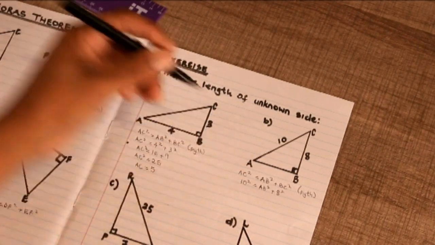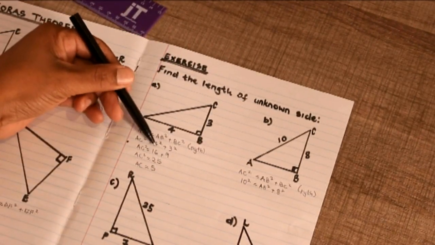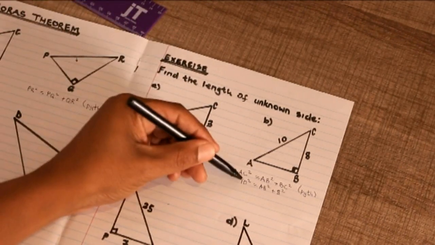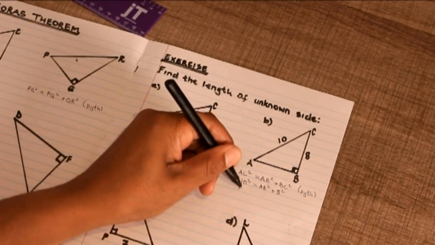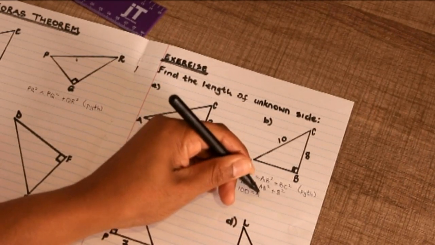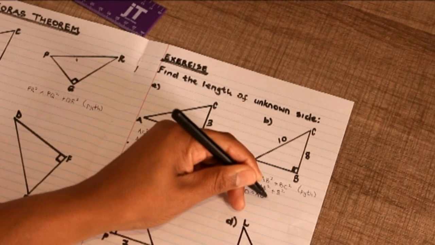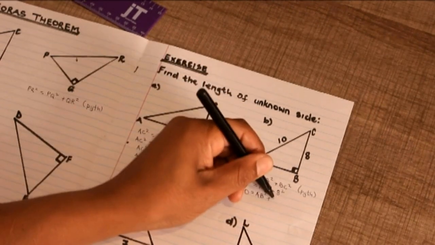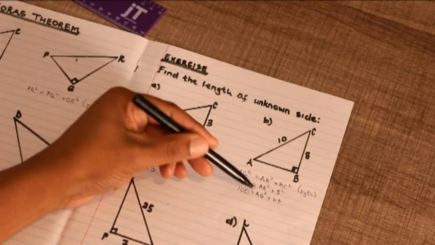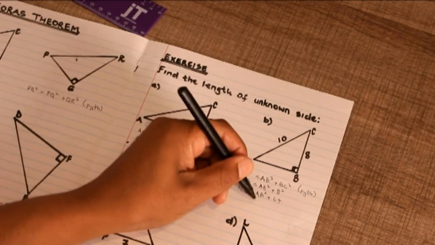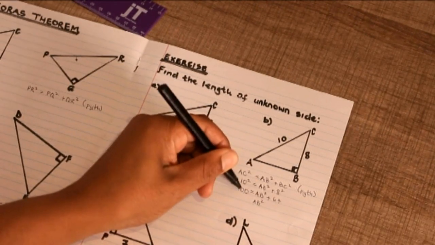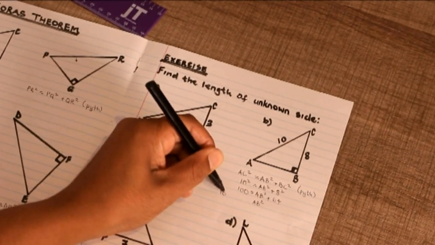Now what is 10 squared? Remember what I said about 4 squared and 3 squared? 4 squared is 4 times 4. What is 10 times 10? It gives us 100, which equals AB squared plus, what is 8 times 8? 64. Now what is our target here? Our target is AB. We need to have our AB squared being equal to what? 100.